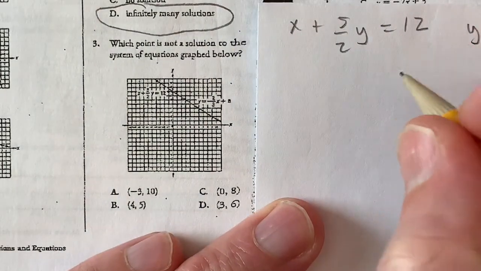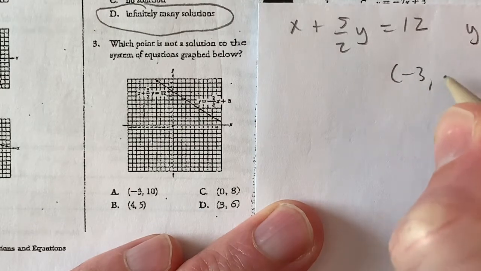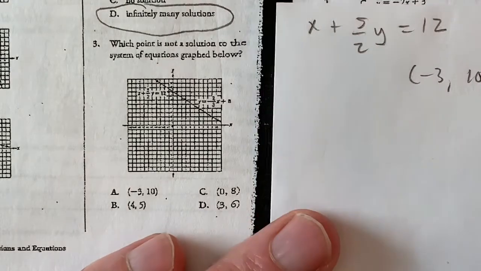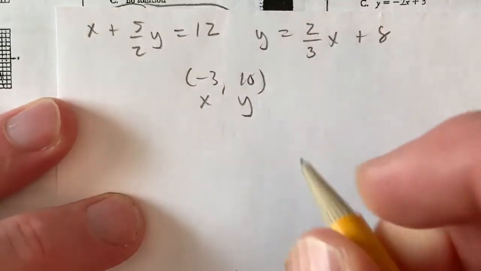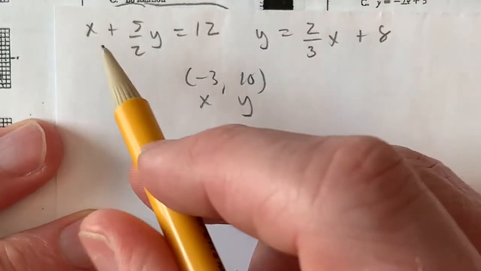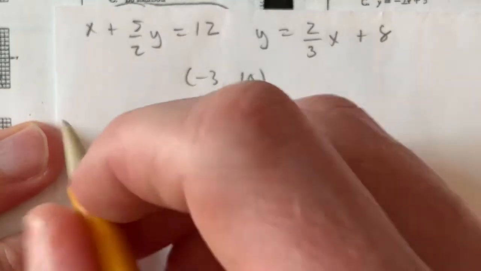So the first point we're going to deal with is negative 3, 10. Okay, so remember, each point comes with an x and a y. So I'm going to take this x and I'm going to replace that x with negative 3.